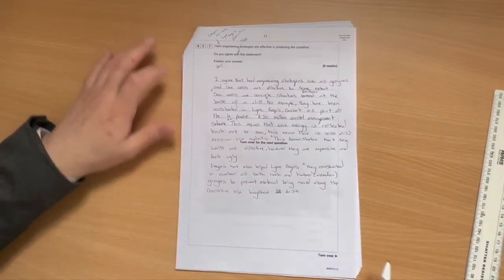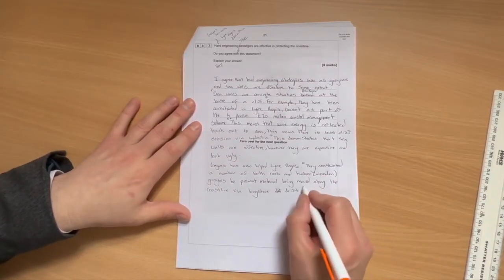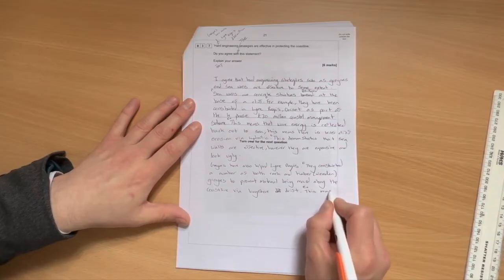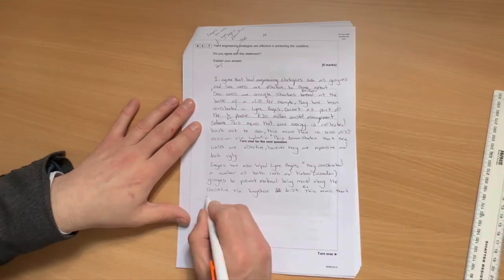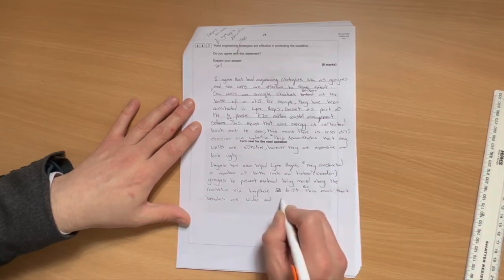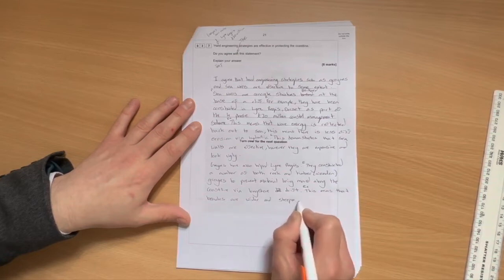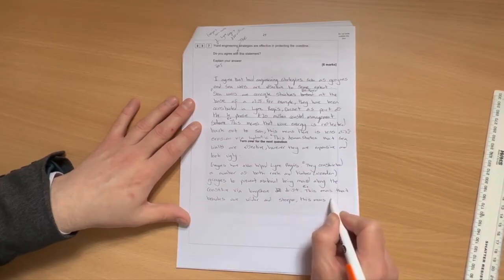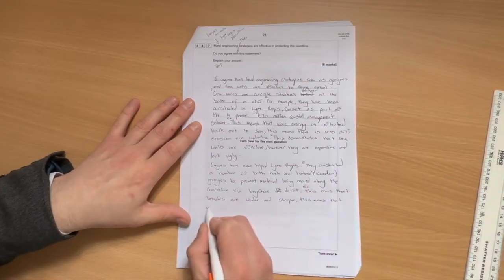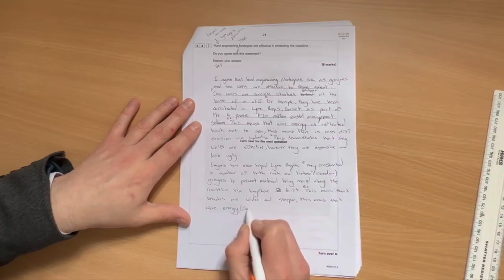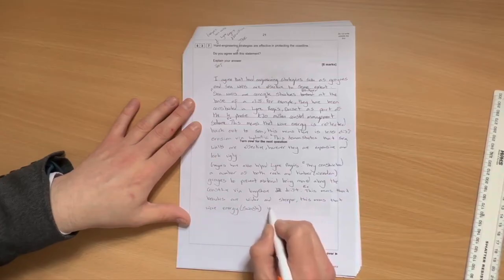Full stop. So we can explain. This means that beaches are wider and steeper. This means that wave energy, when they go up the beach, its swash is reduced.